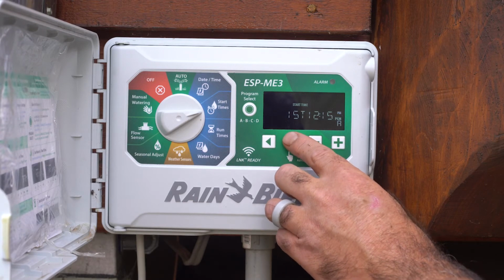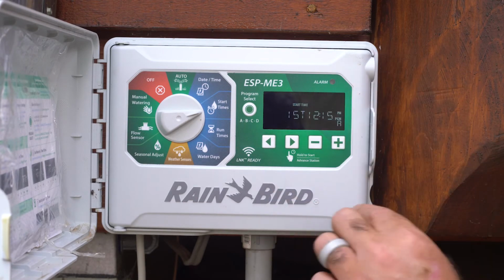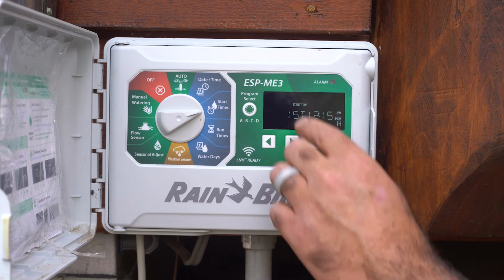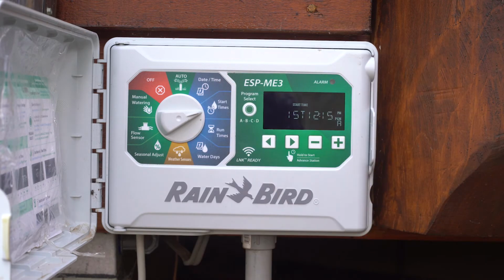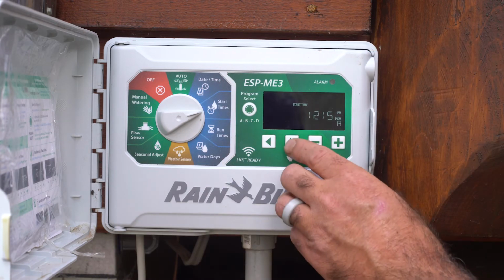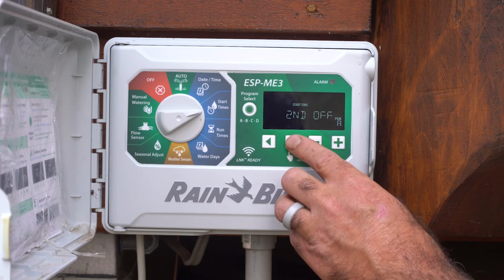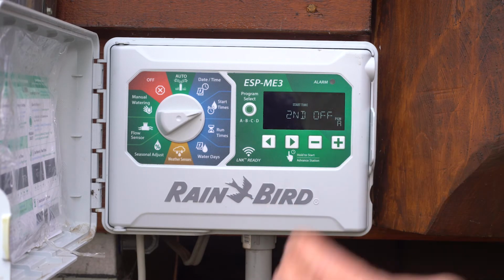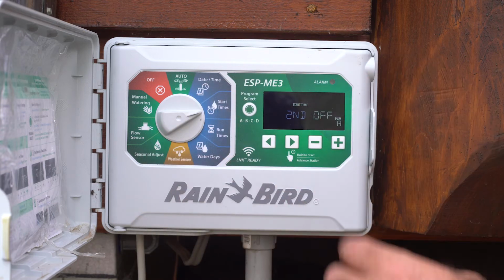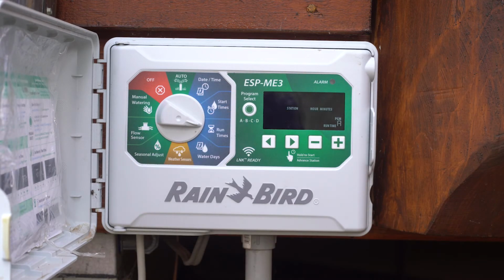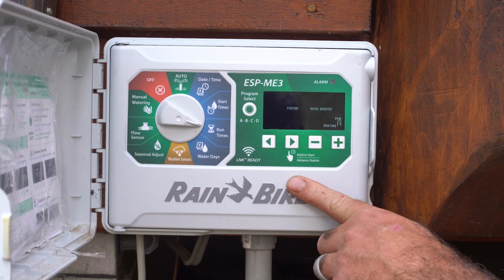Now, each one of these would run in sequence, right? So this start time would activate zone 1 at its given time. It would automatically go to 2, 3, 4, run through the whole cycle, right? There's no need to add a second or third start time unless you wanted everything to water a second or third time.